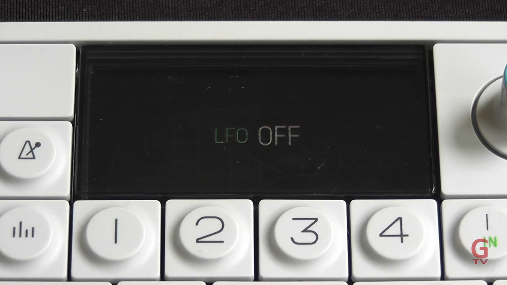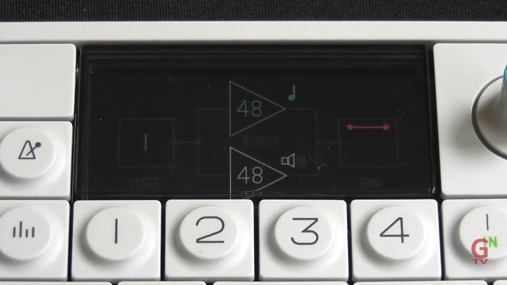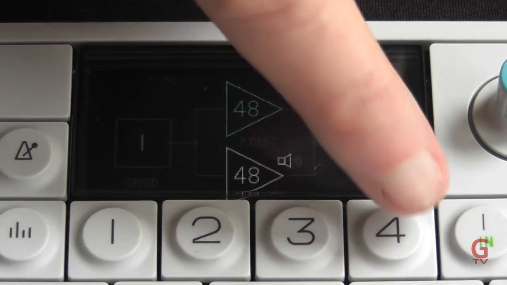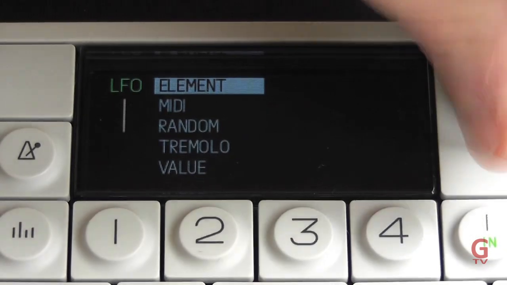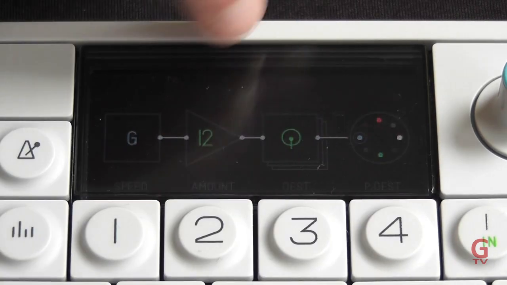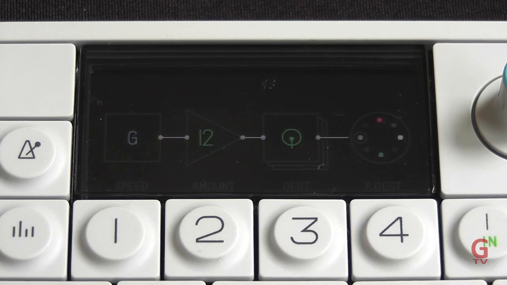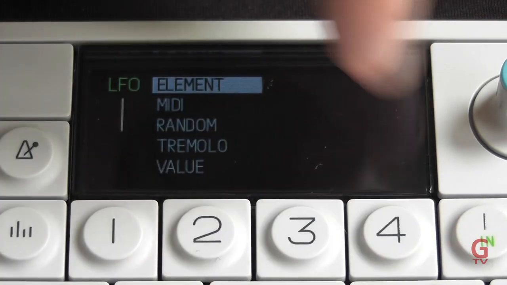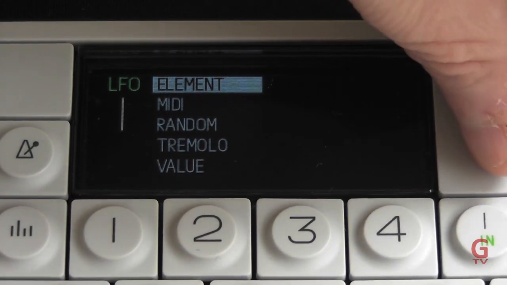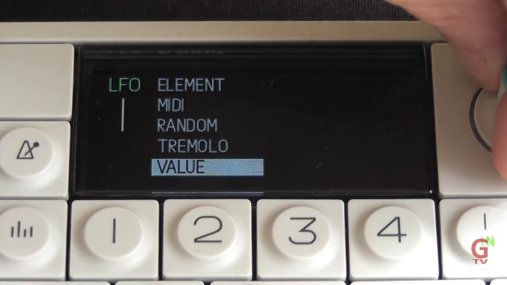If we move on to the LFOs, again the same principle. If we press the button again, that switches the LFO on. If we press Shift and F4, we can see that the different LFO elements exist. Element, which is a singular low frequency oscillator, MIDI, random, tremolo and value.